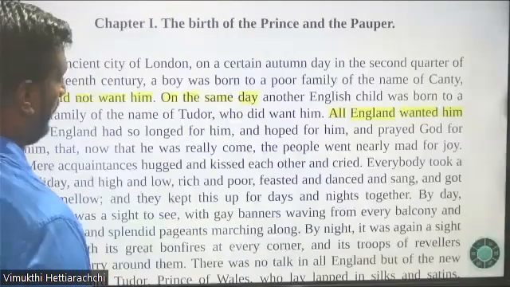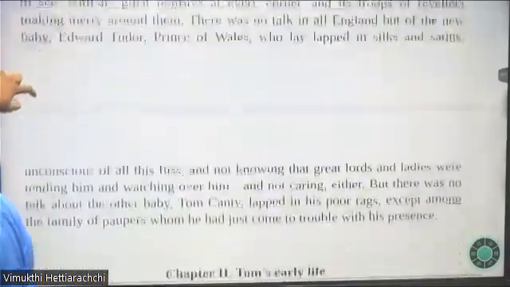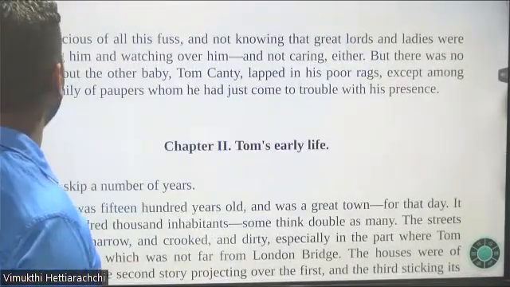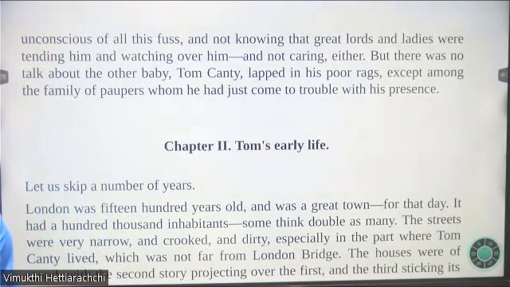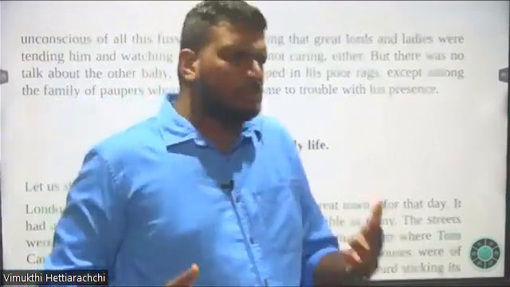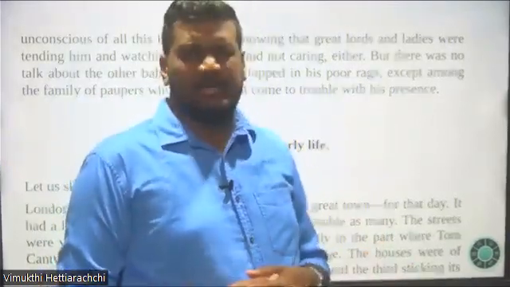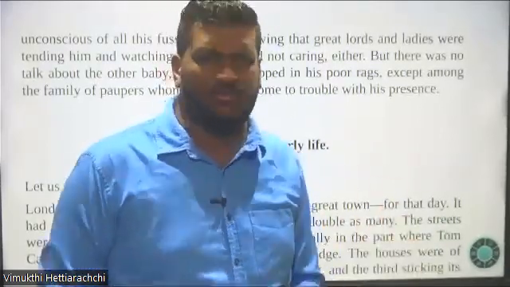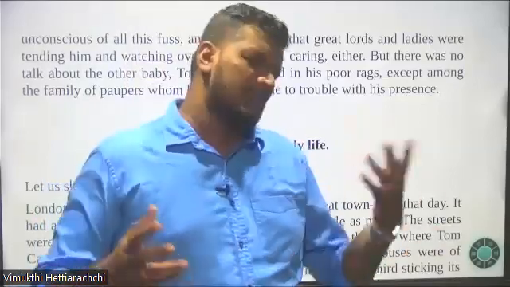There was no talk in all England but of the new baby Edward Tudor, Prince of Wales, who lay lapped in silks and satins, unconscious of all this fuss, and not knowing the great lords and ladies were tending him and watching over him, and not caring either. But there was no talk about the other baby, Tom Canty. So the writer says, even though people enjoyed themselves, even though the noble family enjoyed themselves about this particular birth, Edward Tudor was sleeping. He was a small baby. He didn't have any idea whatsoever about these occasions and celebrations.